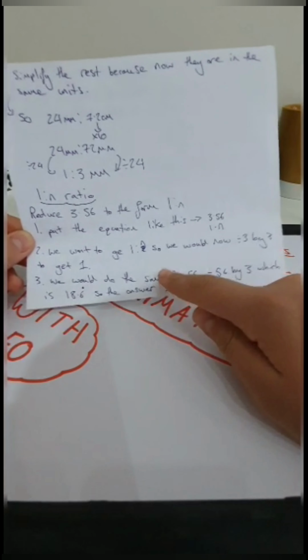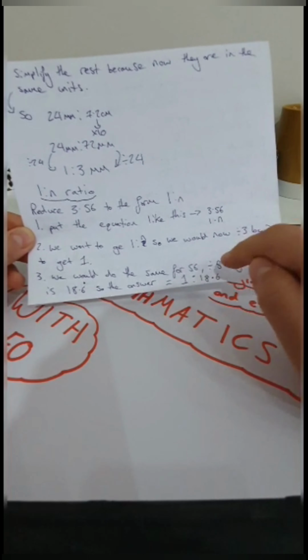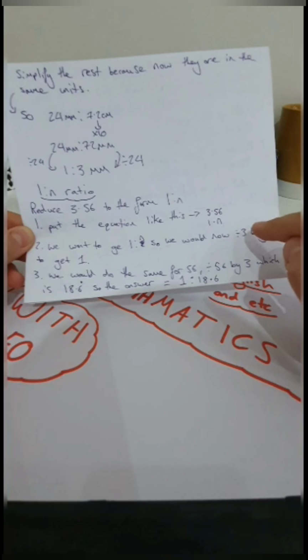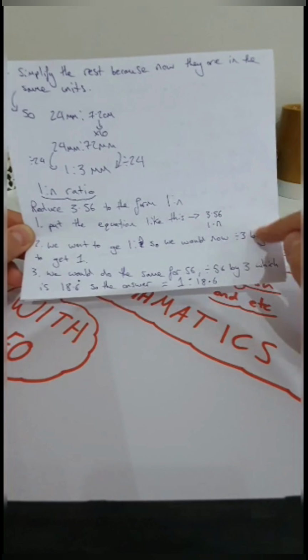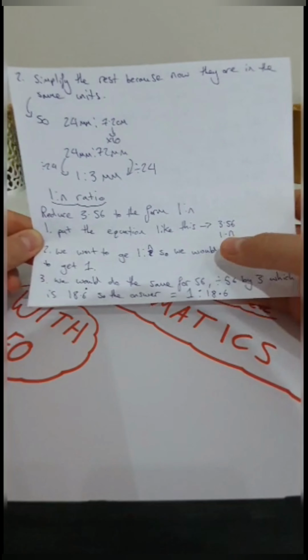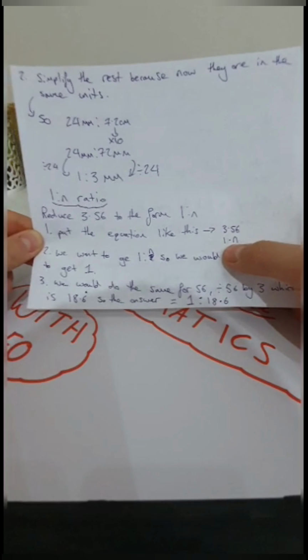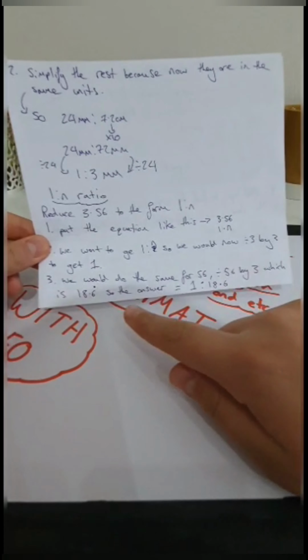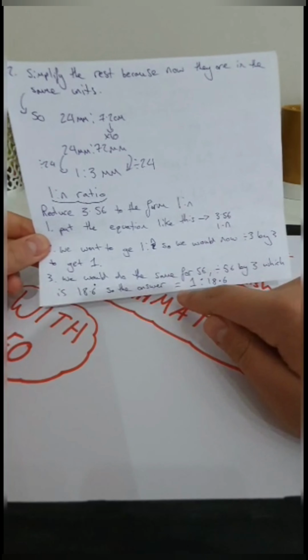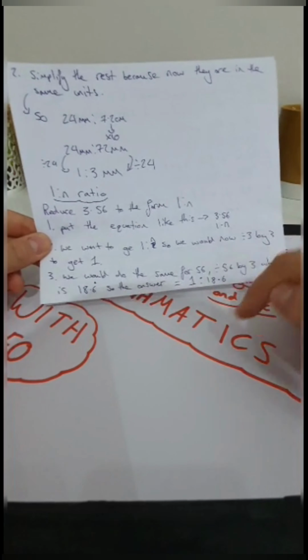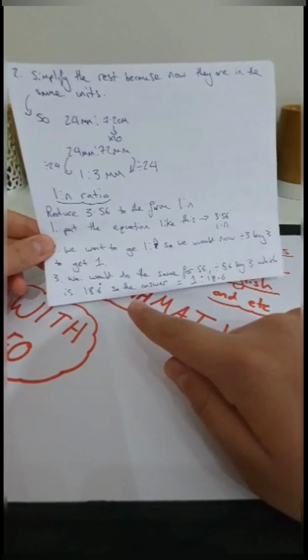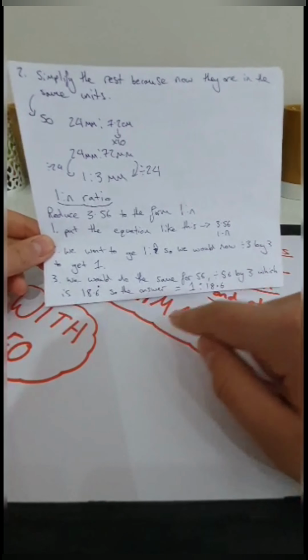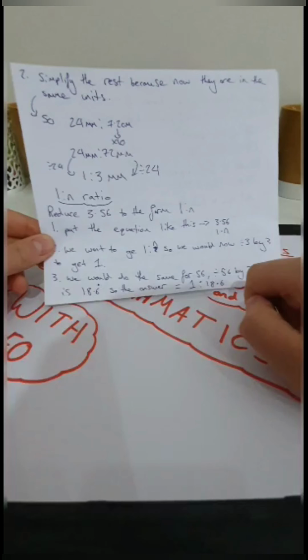Now we divide 3 by 3 to get 1, because we want 3 to equal 1, so that we can find what 56 equals. We do the same for 56 and divide it by 3, which equals 18.6 recurring. So the answer equals 1 to 18.6 recurring.